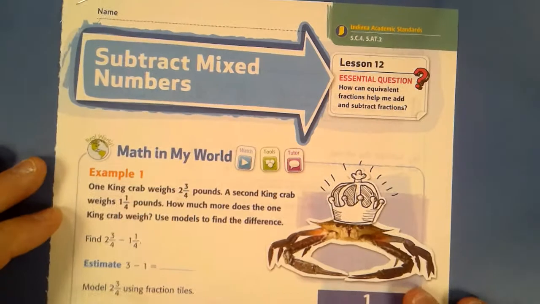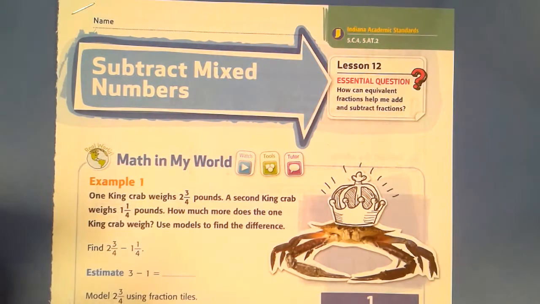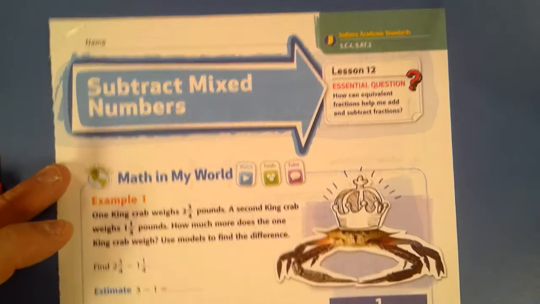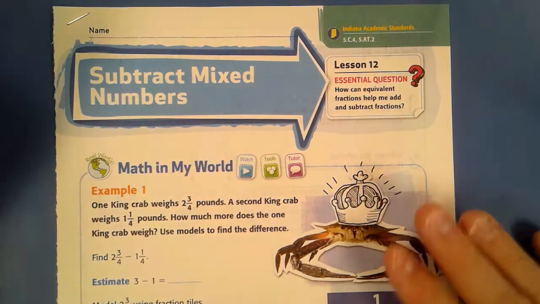All right, guys, welcome to a fairly easy lesson today, mainly because it was a lot like yesterday's assignment, only it's subtracting. There might be a few other things that we have to do here, but it's not that bad.